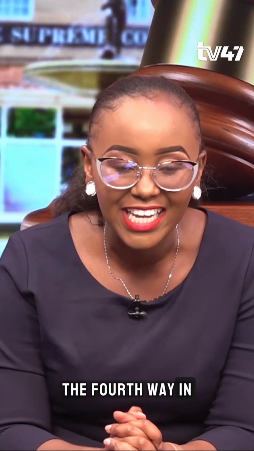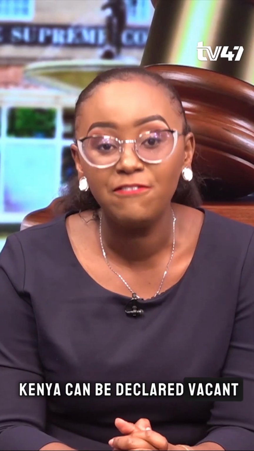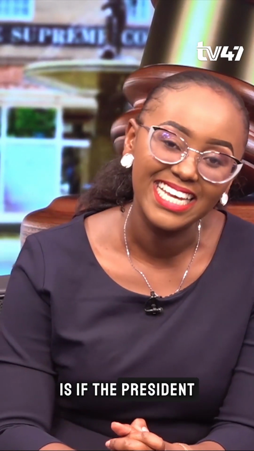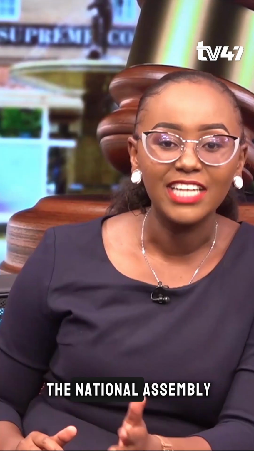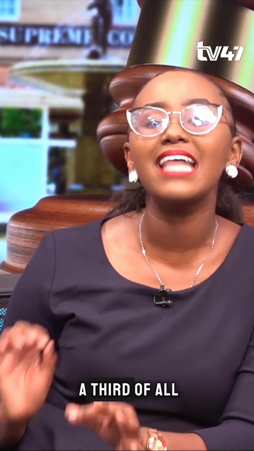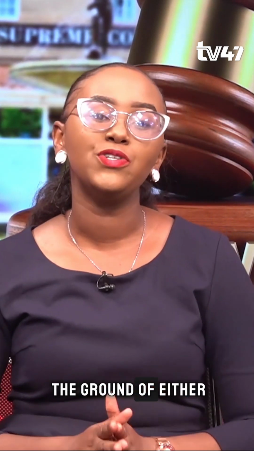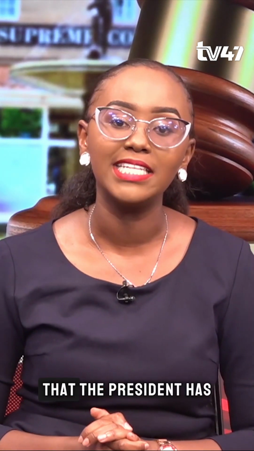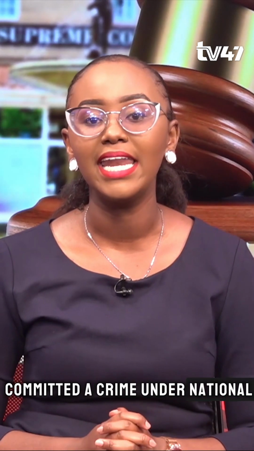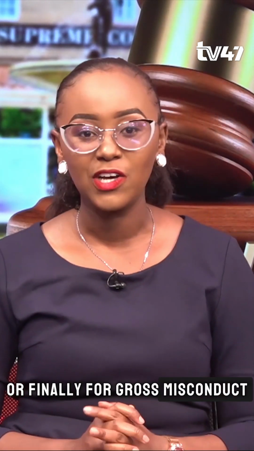The fourth way in which the office of the President of the Republic of Kenya can be declared vacant is if the president is impeached. Oh yes, a president can be impeached. So a member of the National Assembly, supported by at least a third of all the members, moves this motion. This can be on the ground of either gross violation of a provision of this constitution, or where there are serious reasons to believe that the president has committed a crime under national or international law. Or finally, for gross misconduct.